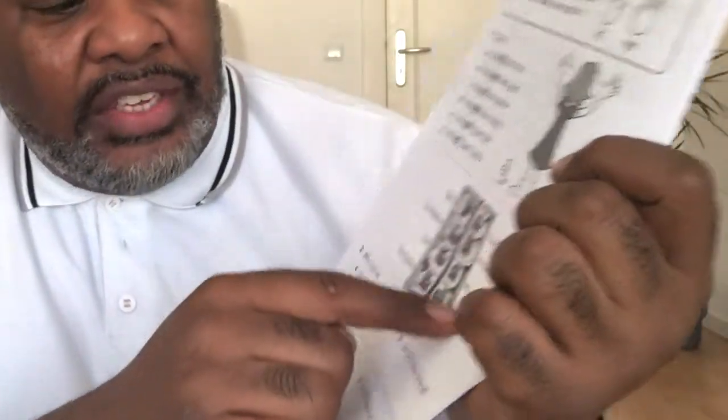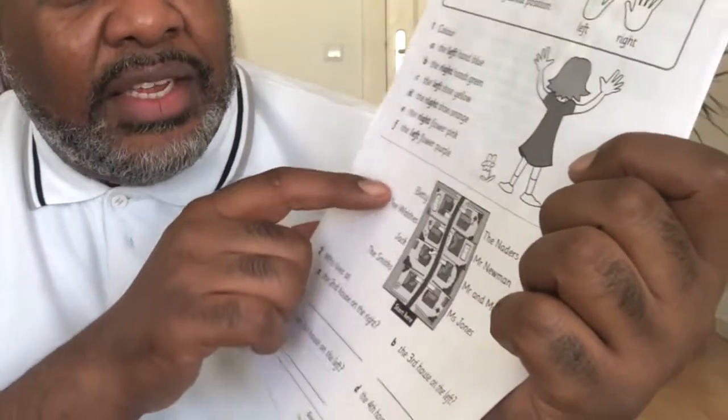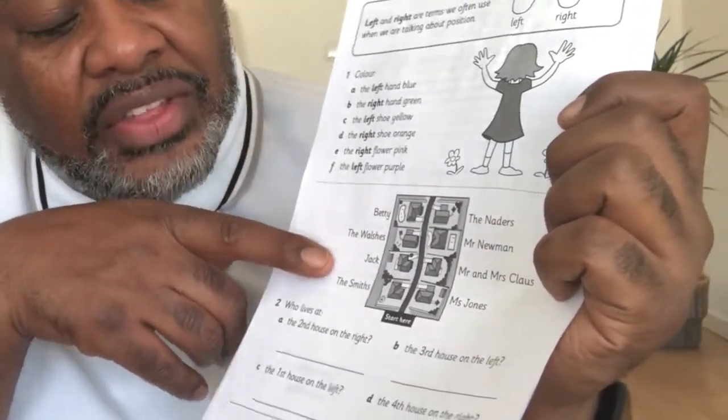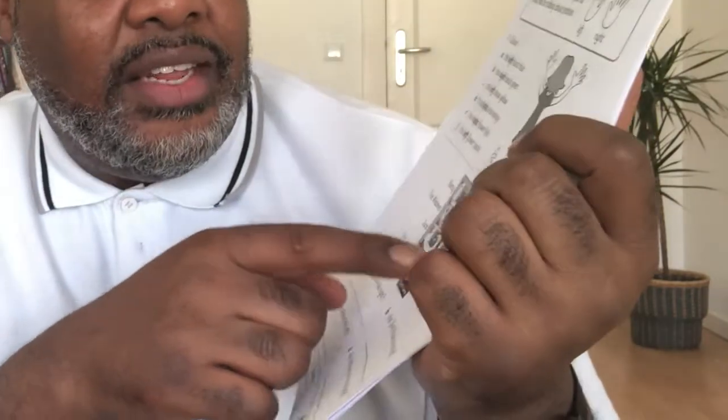Then we have here for question 2. We've got a sign here which has different names. We've got Betty, the Walshes, Jack, the Smiths, the Naders, Mr. Newman, Mr. and Mrs. Klaus, and Ms. Jones. And it says start here.